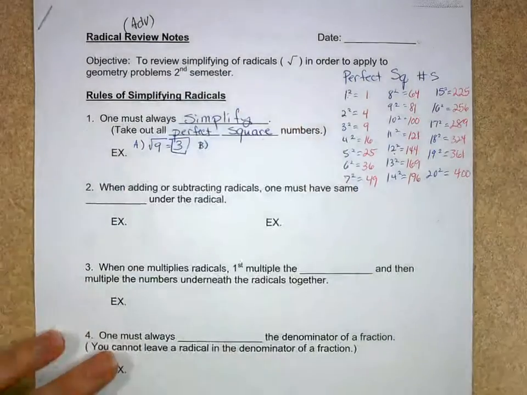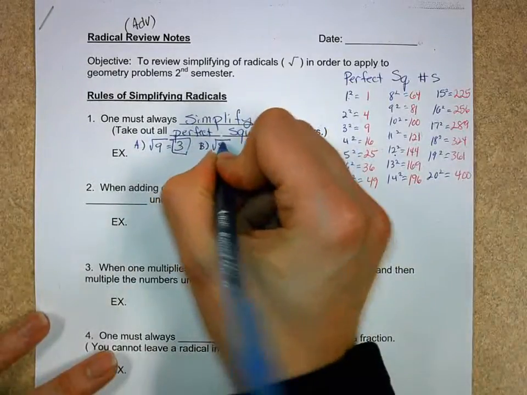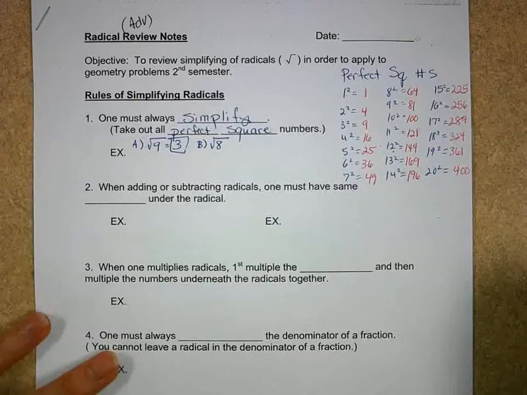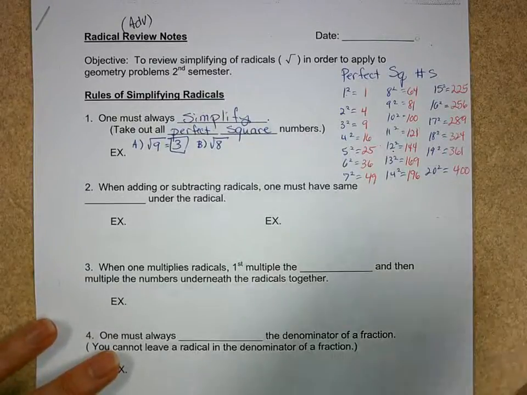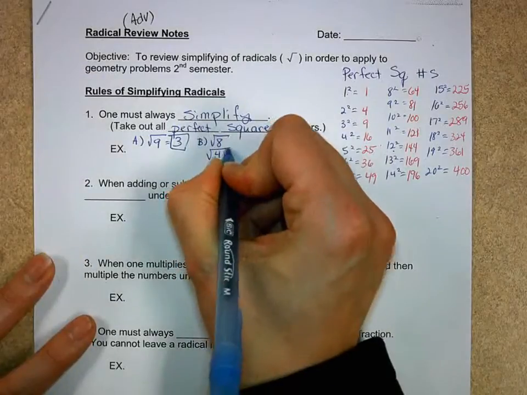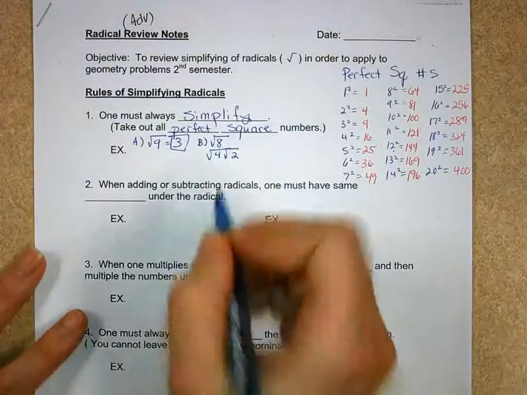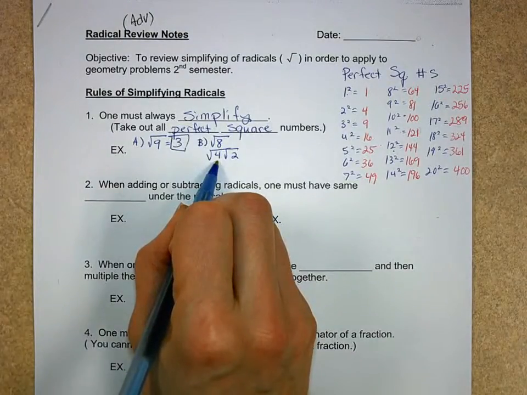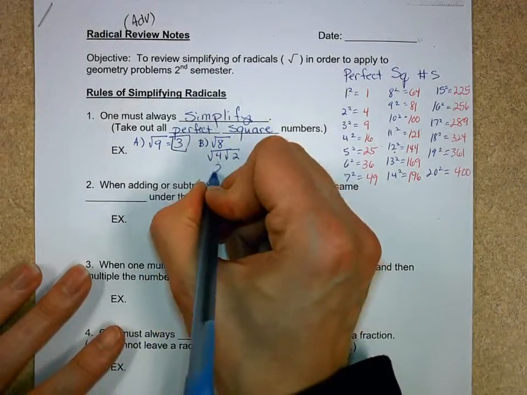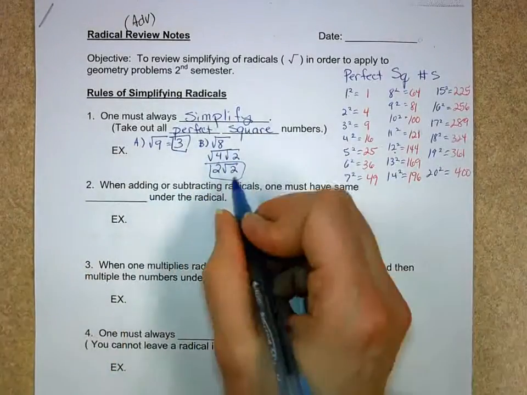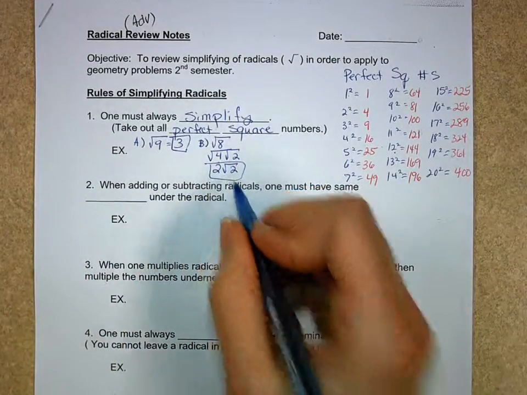But what if I have something like the square root of 8? I look over here, 8 is not a perfect square number. So how do I simplify it? Well, you factor out perfect square numbers. So I go the square root of 4 times the square root of 2. Now I can take the square root of 4, and it comes out. So the square root of 4 is 2. That's 2 root 2. That is simplified because there are no other perfect square numbers in there.